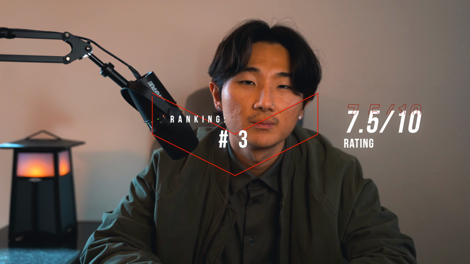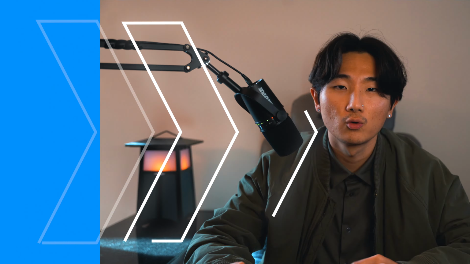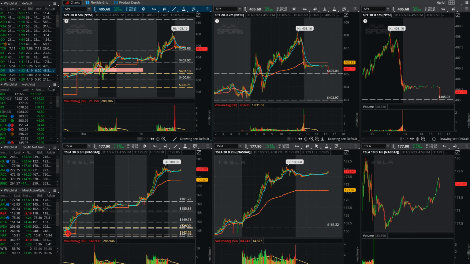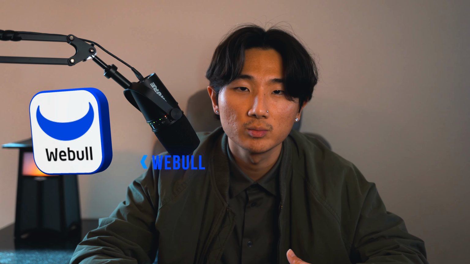I would have to rank Tastyworks as my 3rd favorite because it doesn't beat my number 1 favorite app, which is Webull. When I'm at home, I use a Thinkorswim platform to look at my charts, but to look at the charts on my phone, I use Webull. I just find it cleaner and easier to look at and adjust. I'll show you how it looks in just a second.